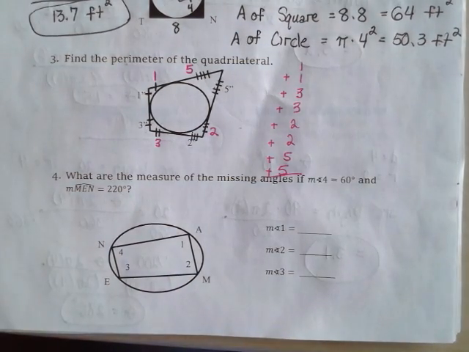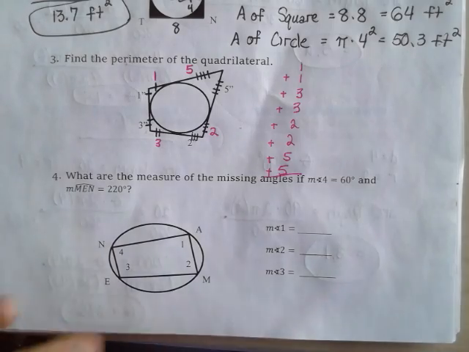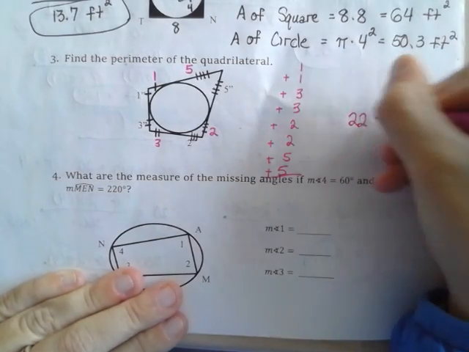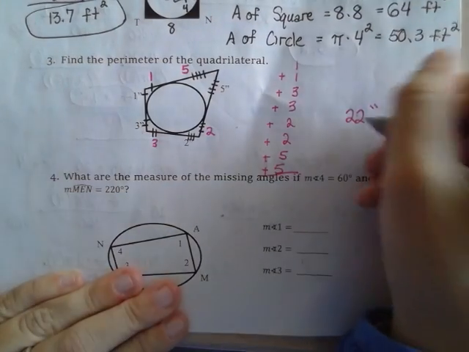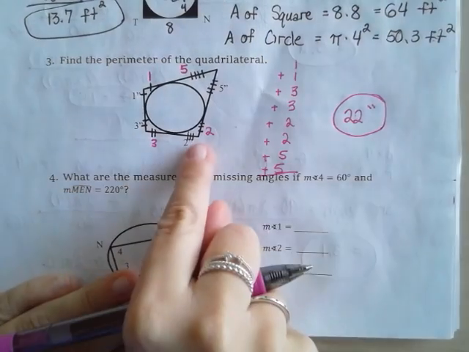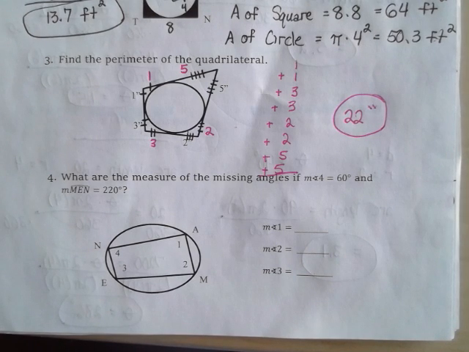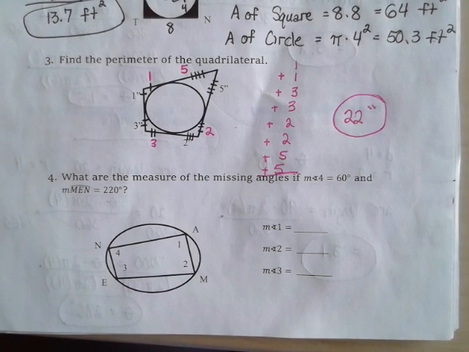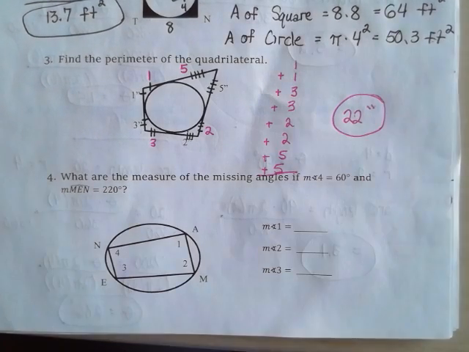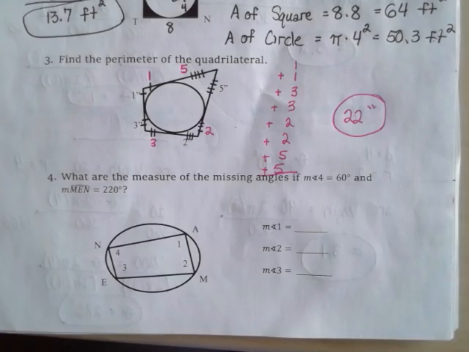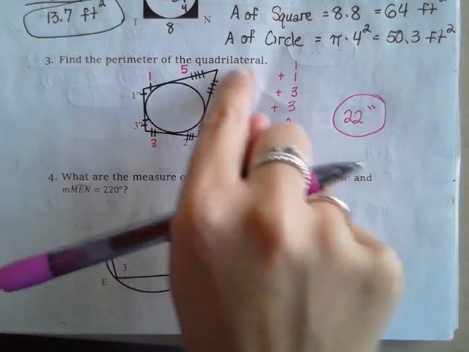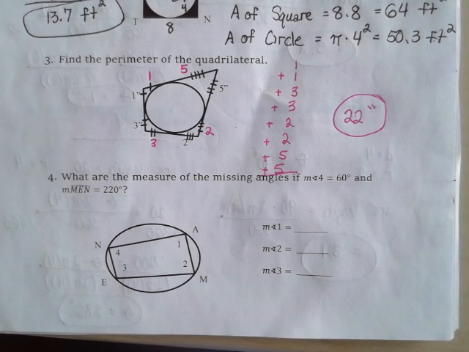When I add all of those numbers together, I end up with 22 inches, and we can just put the 2 little apostrophes up by it. So we just went around in our pattern to find each missing number and added everything together.